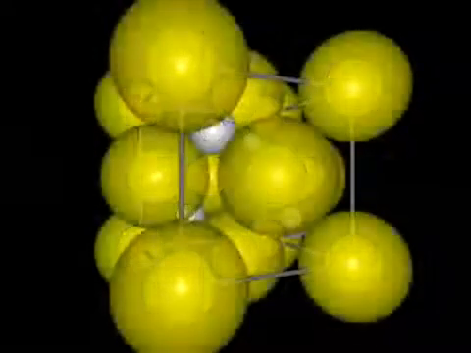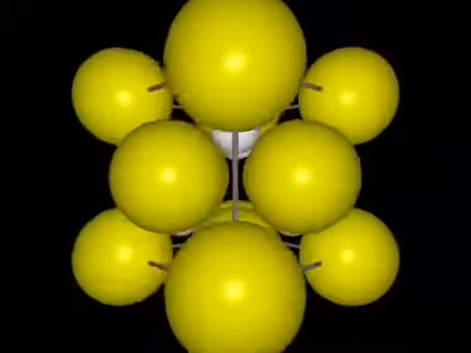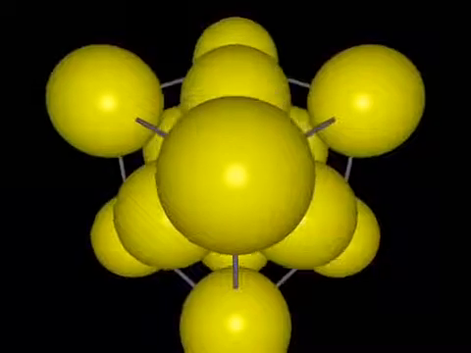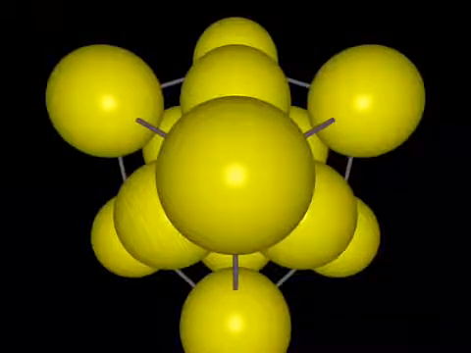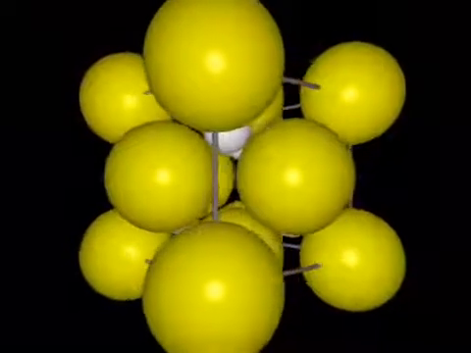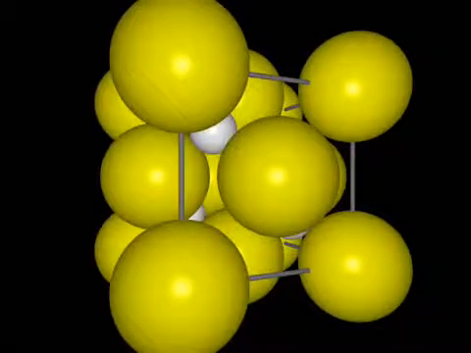Last, let us examine a space-filling model of this structure. This model shows us that the sulfide ions are quite large in relation to the zinc ions. As a result, the zinc ions almost fit entirely inside of the tetrahedral holes, with only a small expansion of the sulfide lattice.